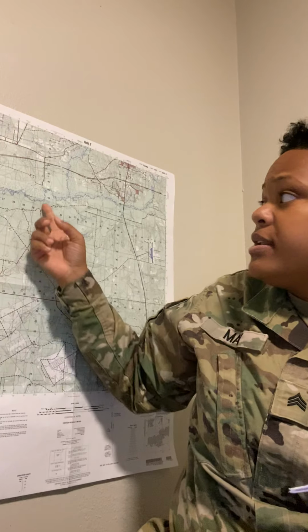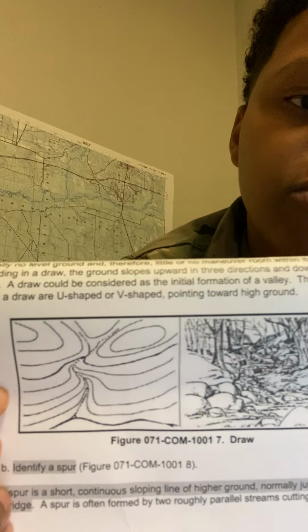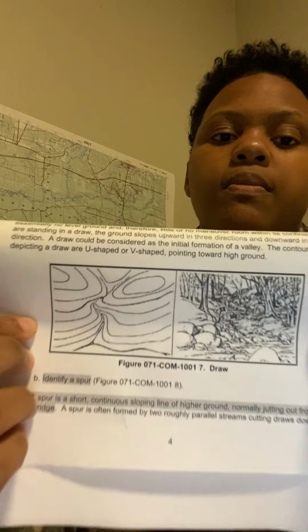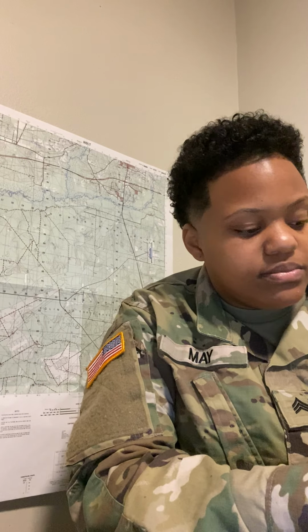Just like the valley, a draw will have water. Maybe not as much water, but like I said, it'll be identified in blue on the map. And this is an example of a draw, right there. And with crossing draws, you might want to be careful because your foot could get stuck in between rocks and you might twist your ankle, twist your knee up.